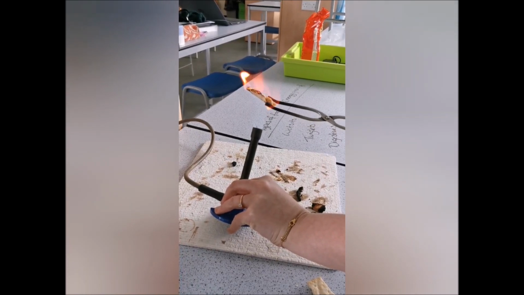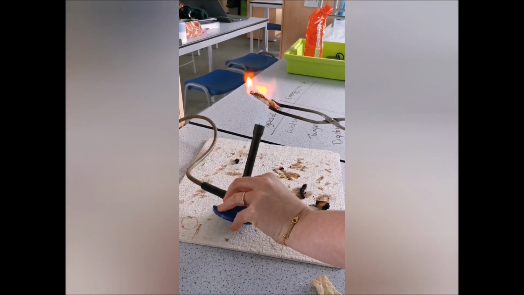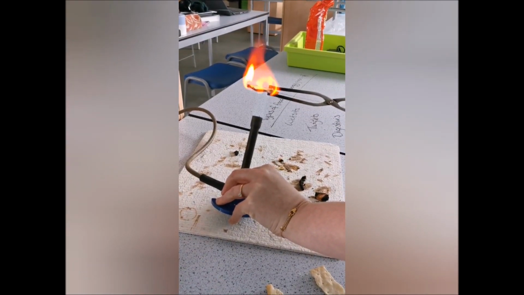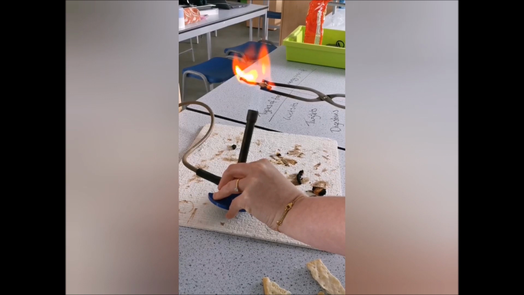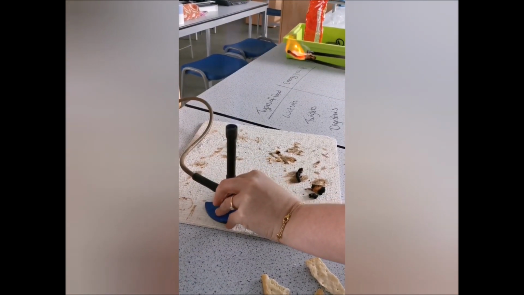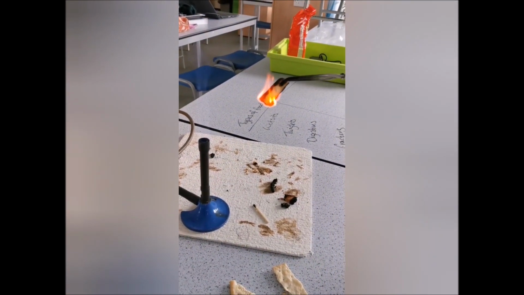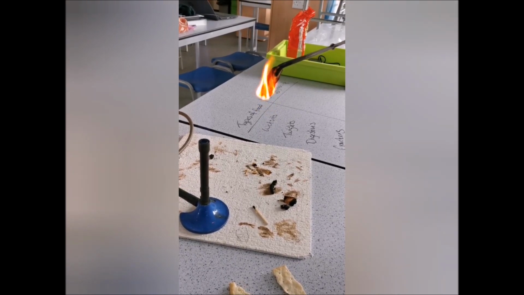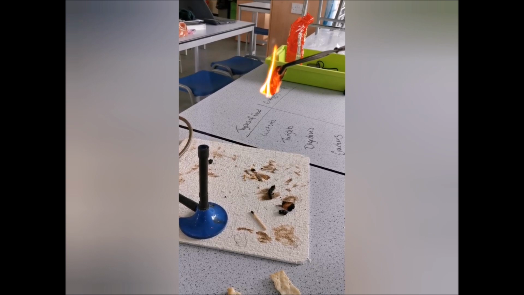Again, we've got a bit of that orange flame showing up there. Red, purple. It's a bit more reluctant to catch fire, this cracker. Let's let it burn. Oh, quite a nice amount of energy actually in that cracker.